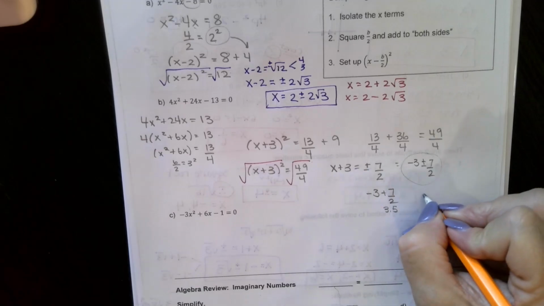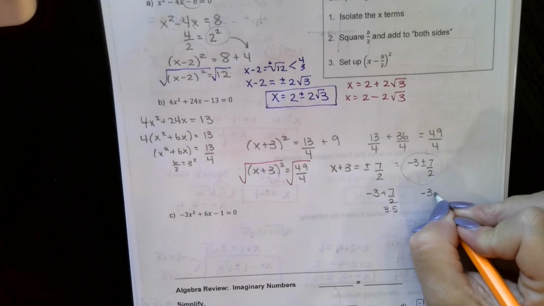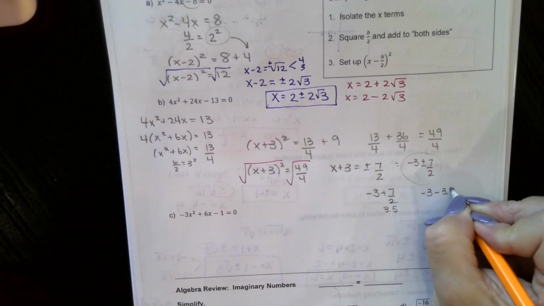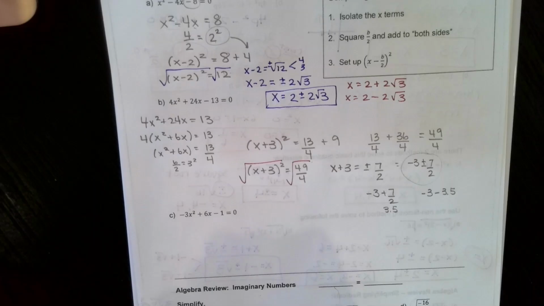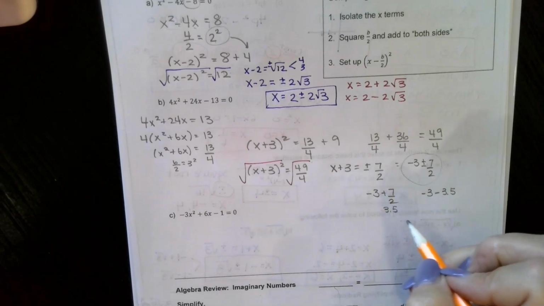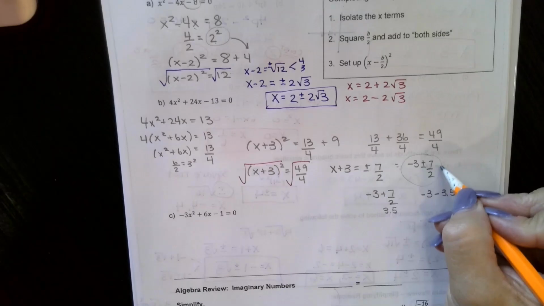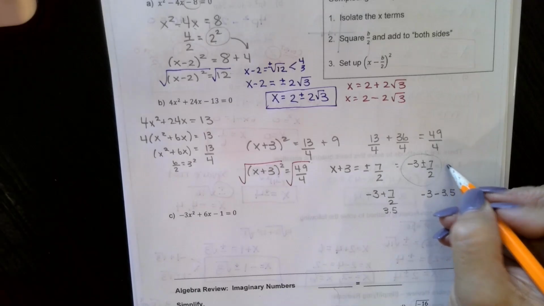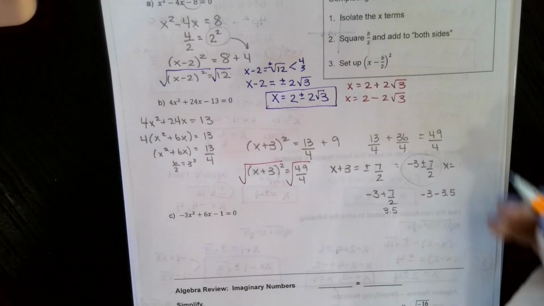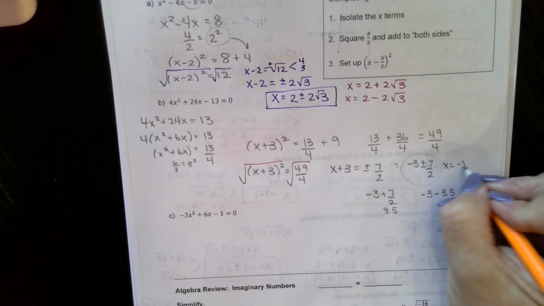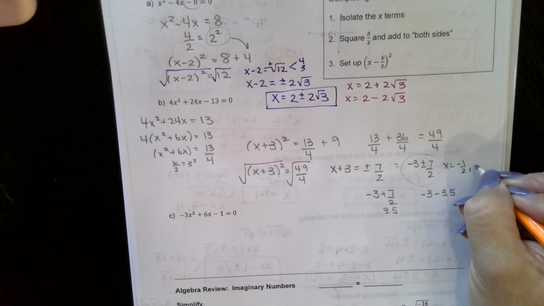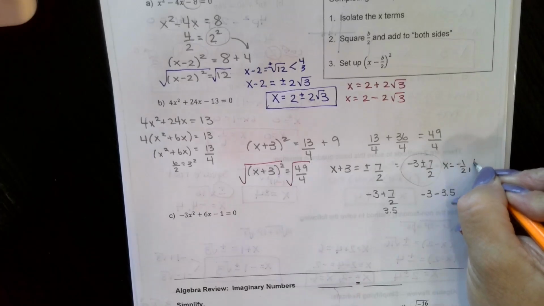If I look at the other way, I would have negative 3 minus 3.5. So I have these two values. If I plug this in my calculator, what I'm going to get is that x equals 1/2 and negative 6.5.